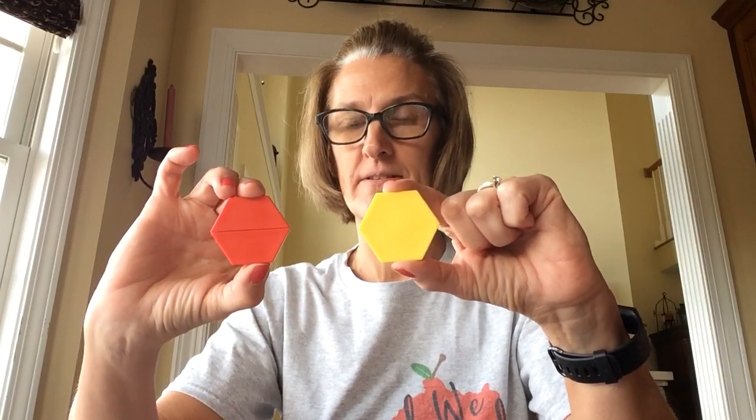Well, one of the things that I noticed is that it takes 2 of these red trapezoids to make 1 yellow hexagon. So if the value of one whole is yellow, then what is the value of each of these red trapezoids? Yes, that's right. It would be 1/2 because we have 2 pieces here. So now we're using polygons and problem solving to enter into the world of fractions. It's a great introduction to fractions.